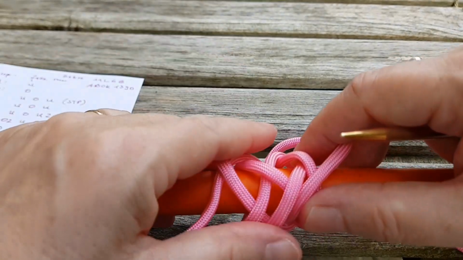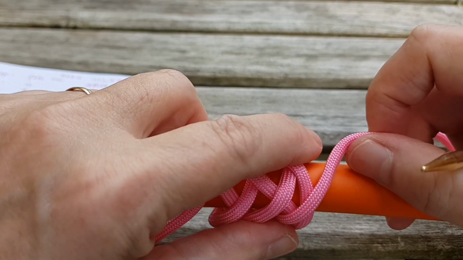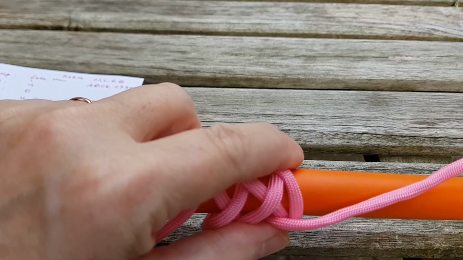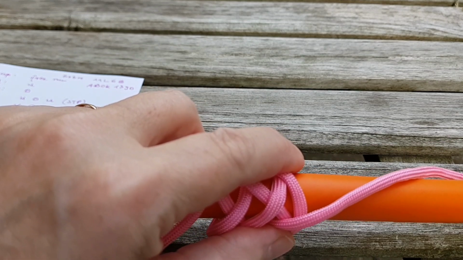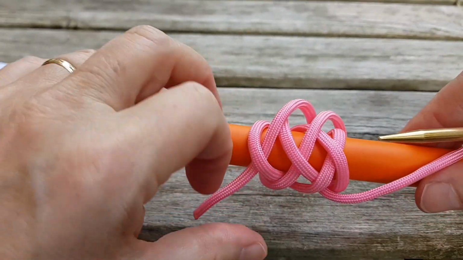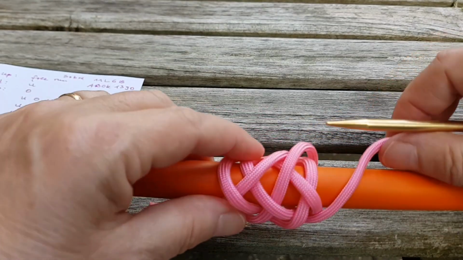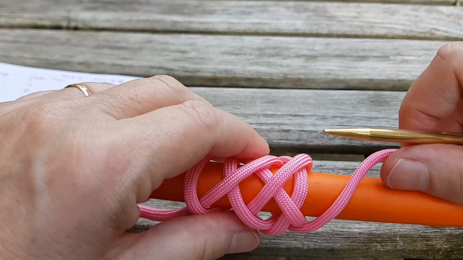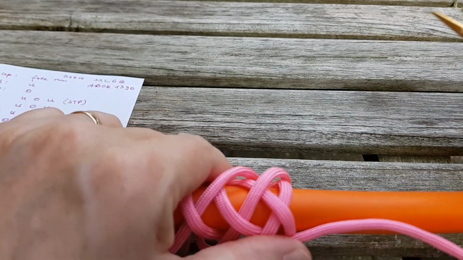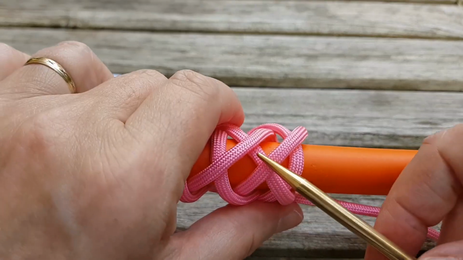Let's go around, see what we're doing. Over 2, and then the same thing. We had 5 crossings, now next one will be 7, which means we add 2 and go over the standing part again. So come out here, over 2. It's a bit loose here. We go over, and then we go under 3.